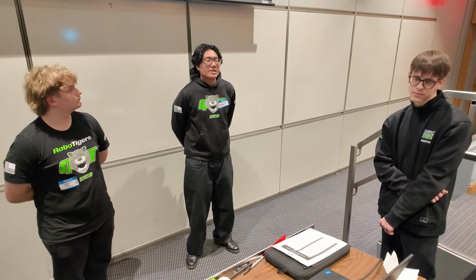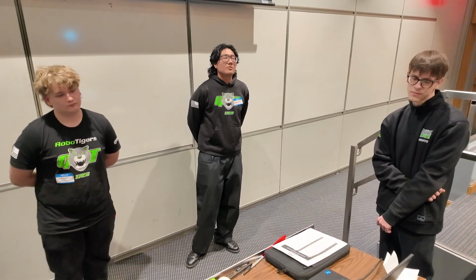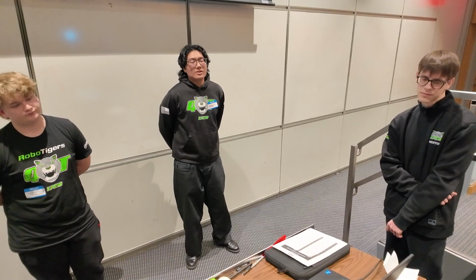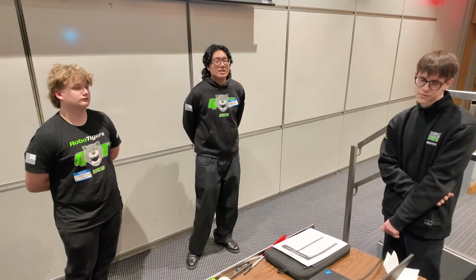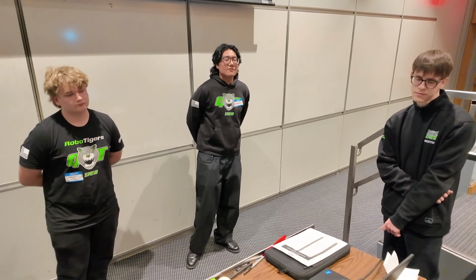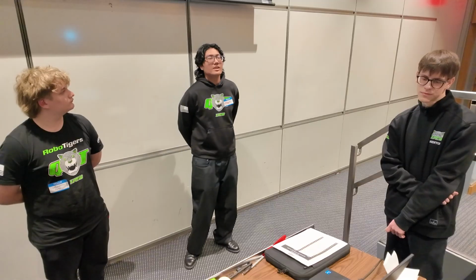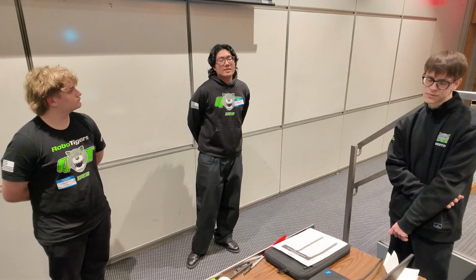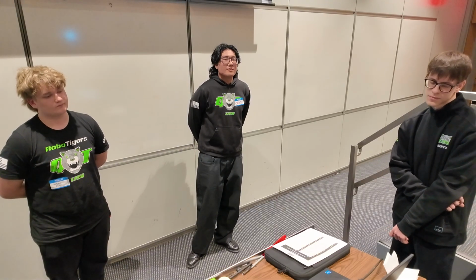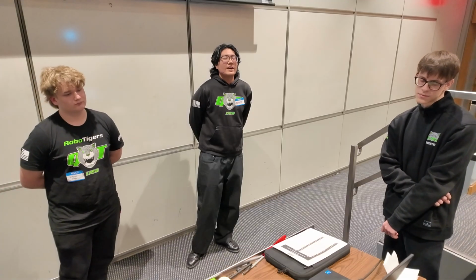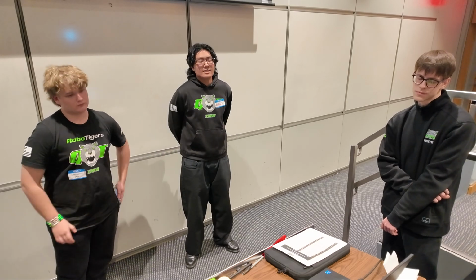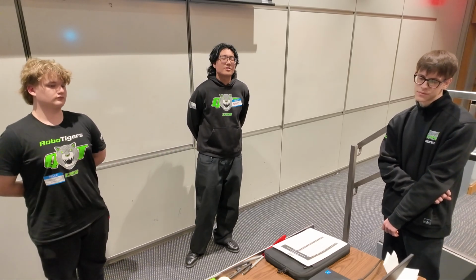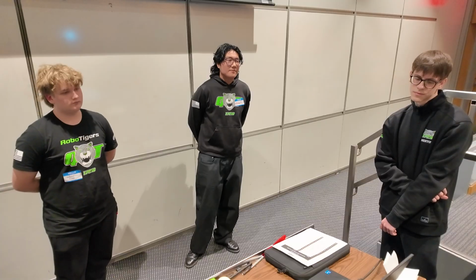And then we have endgame. What level of endgame can they do, and are they consistent at it? An example from this year's game would be deep climb or shallow climb. Are they able to do either, and are they consistent at it? Which is really important because it's really easy to tick off. It could just be a box checklist, right? So saying, can they climb, can they deep climb, or can they shallow climb? And seeing if they're consistent at it. And remember that endgame is a huge game changer as it's able to turn the tides of a match.